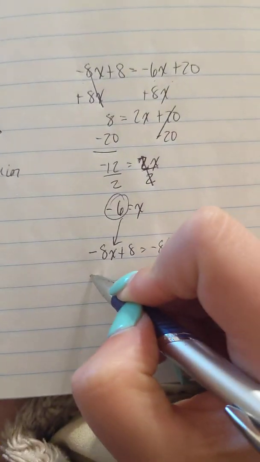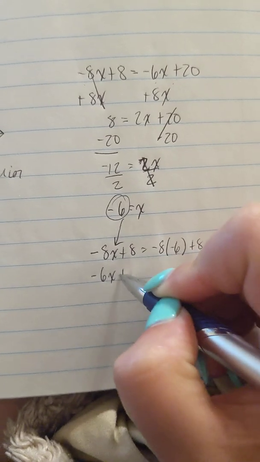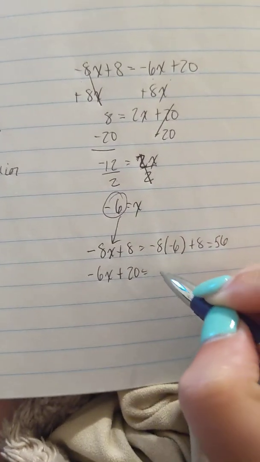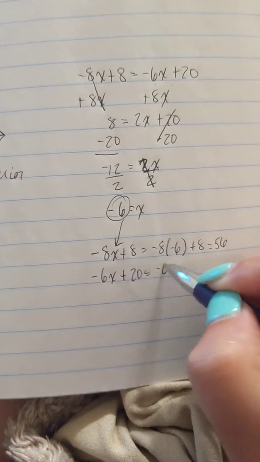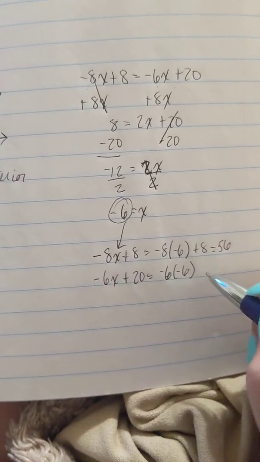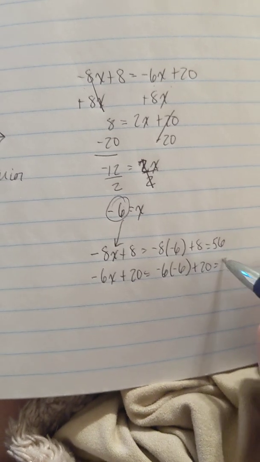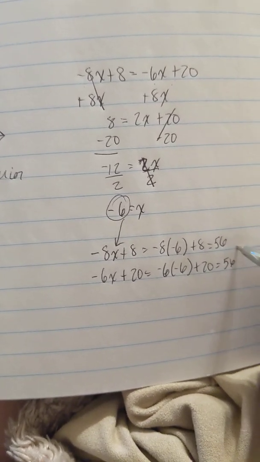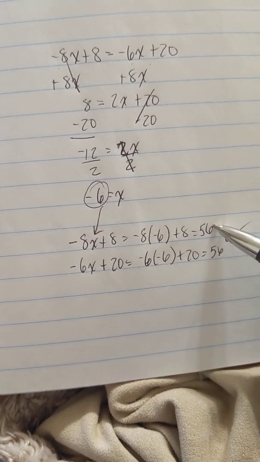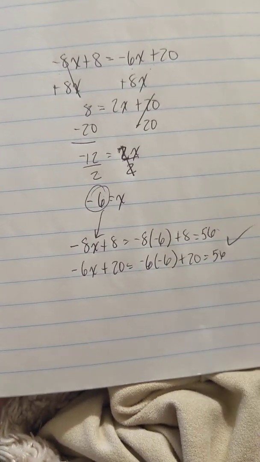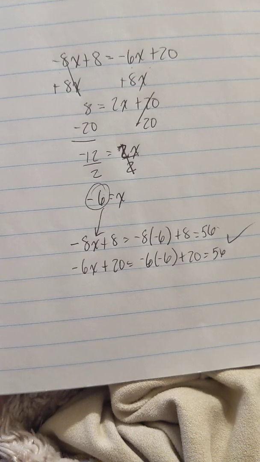I can do negative 6x plus 20. And if I substitute the negative 6 in for x, negative 6 times negative 6 plus 20 equals 56. They match, we're good. Or I could have said, well, they're congruent, so if this is 56, this must be 56. Either way works.